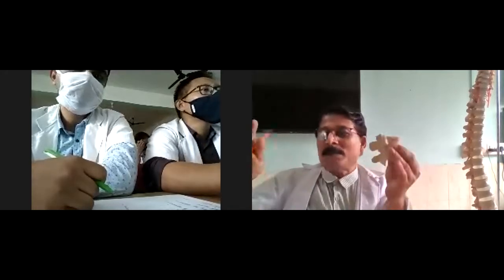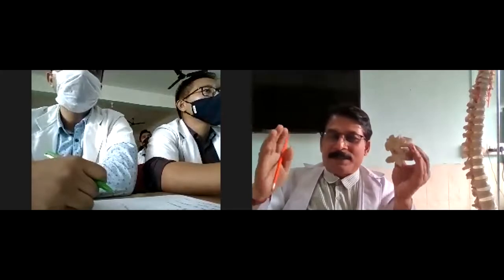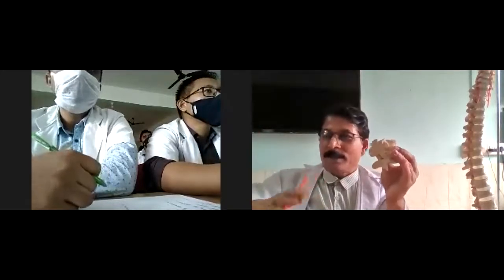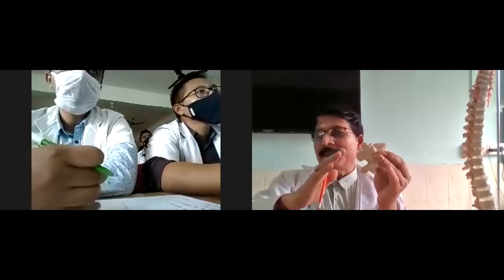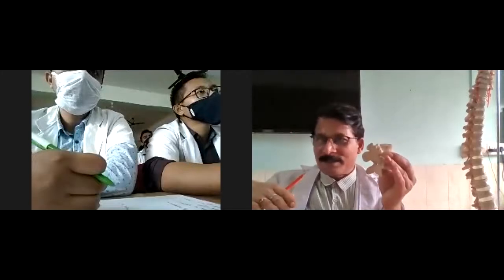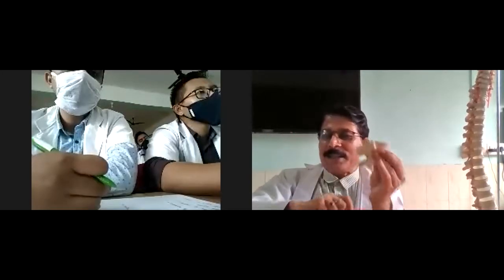It also gives us mobility. So these are the functions of the spinal column: mobility, protection of important structures, maintaining erect posture, and doing all the movements. And out of that, in the vertebra, what is the contribution by the disc?